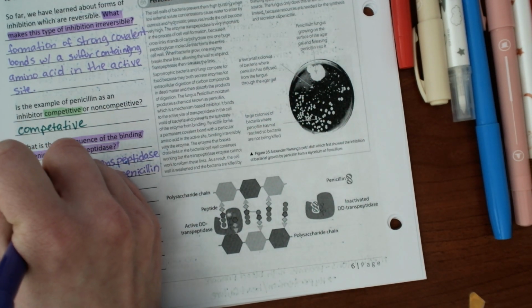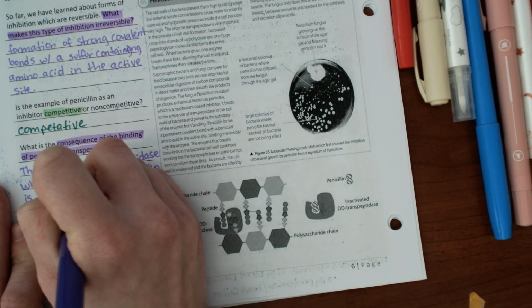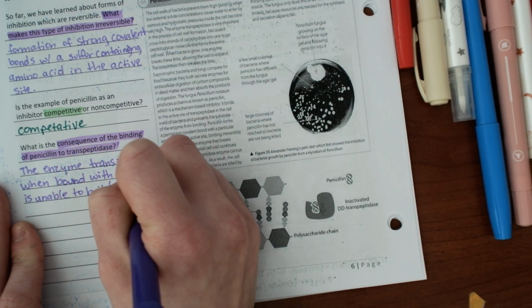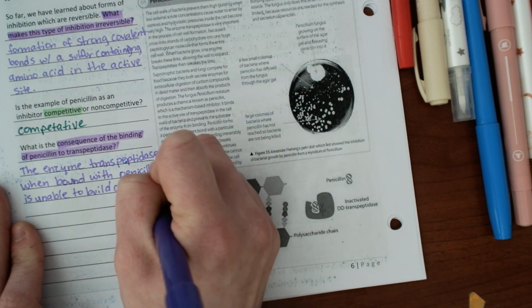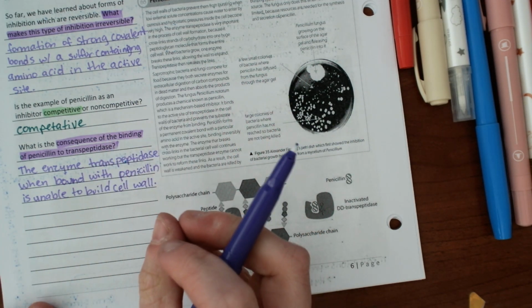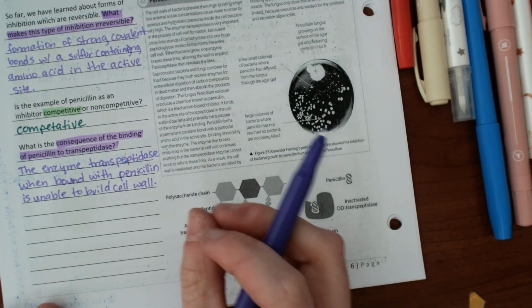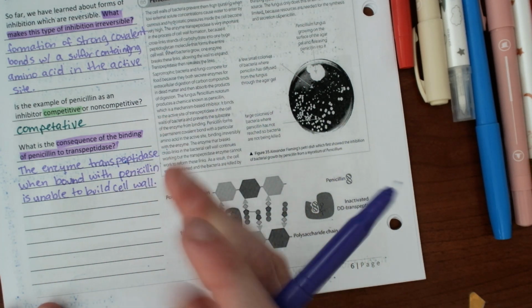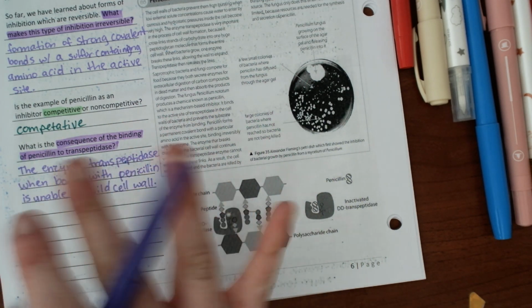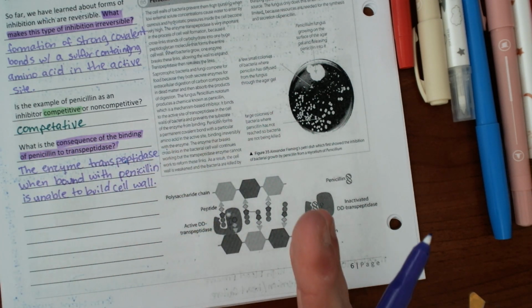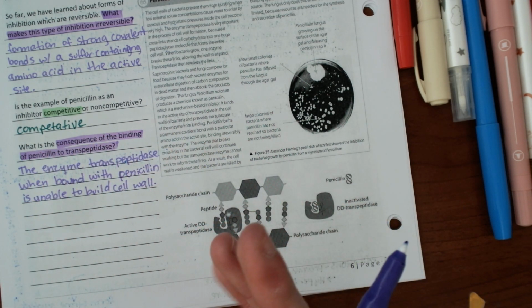is unable to build cell wall. Transpeptidase is building your cell wall. When penicillin binds, it stops it from being able to build cell walls. But the enzyme that breaks the links in the cell wall, which is just part of how it's built, is still going.